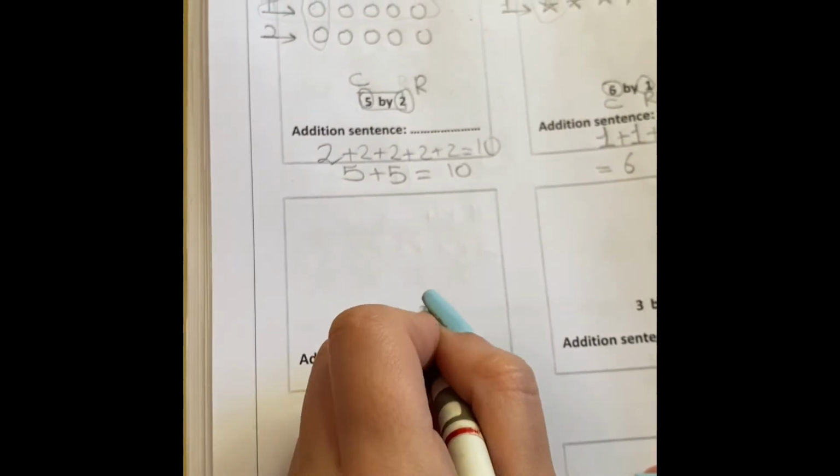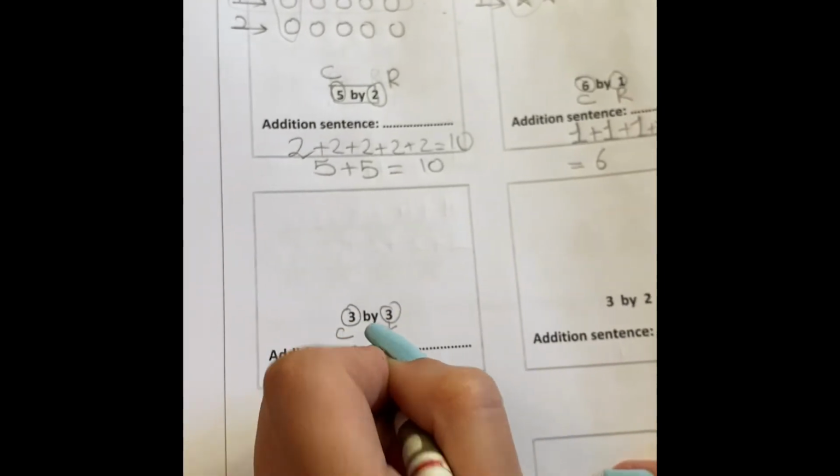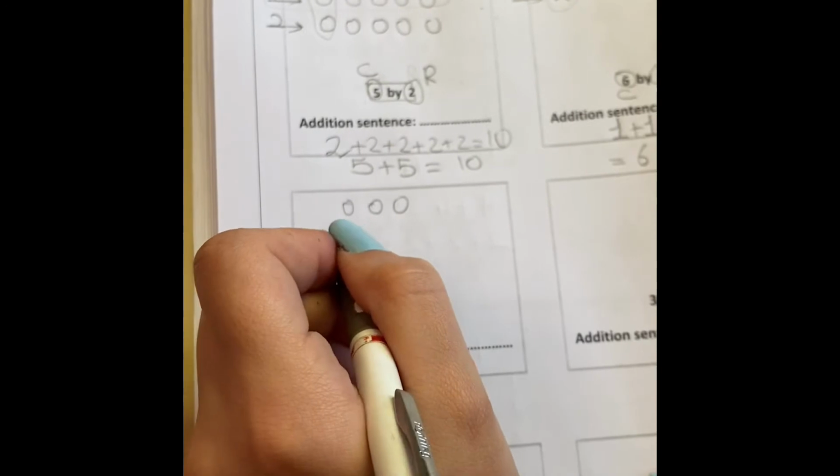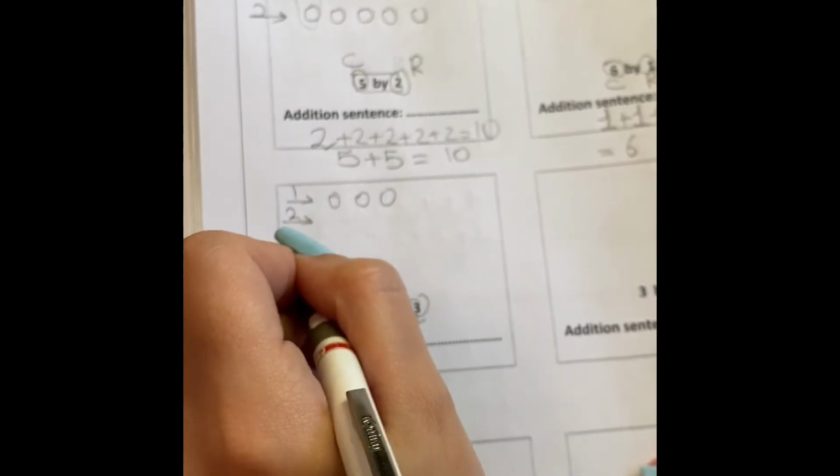In the next question, 3 by 3. 3 is the number of columns. The other 3 is the number of rows. We will draw 3 circles in 3 rows. The first, second, third.